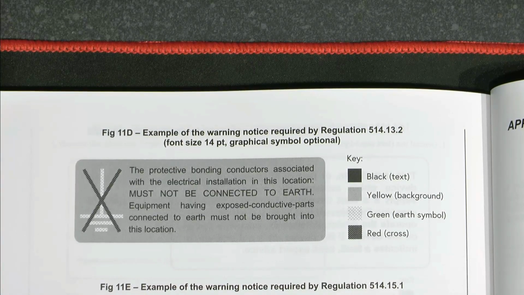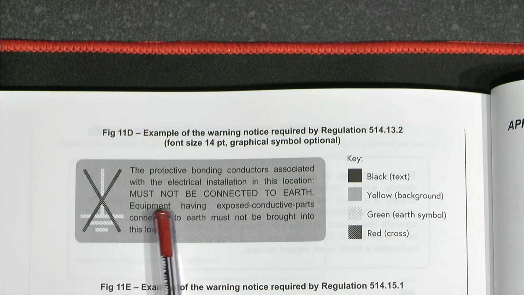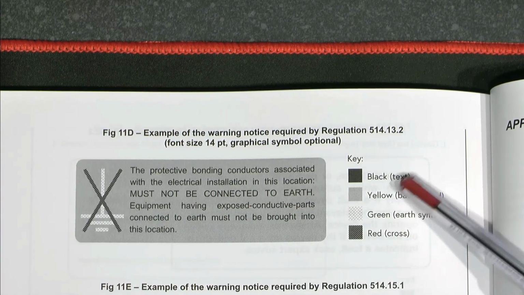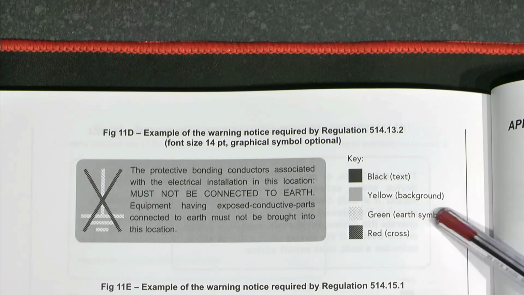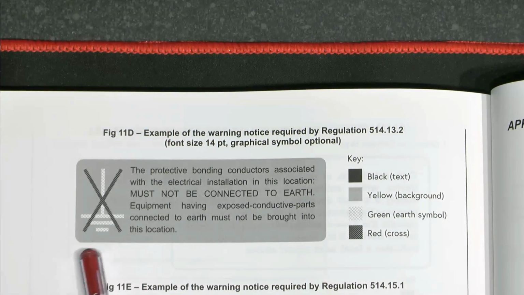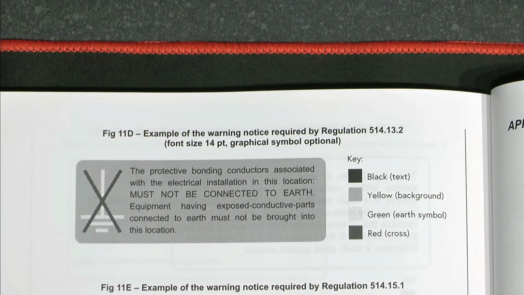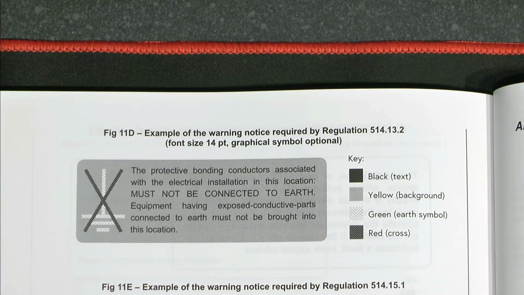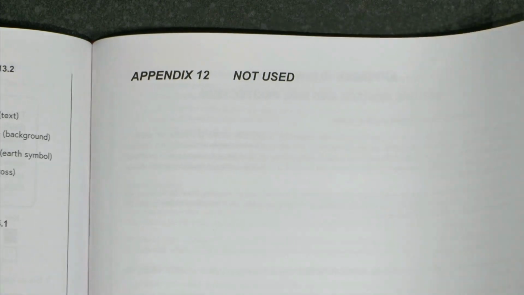And then top of the next page, just another example here of another possible warning notice, and again it's giving you some colours to be used, so black text, yellow background, green earth symbol and a red cross, and again size of the text 14 point, optional symbol if you would want that. And the main takeaway from that is the actual sizes, colours and things like that are now specified, rather than just sort of make it the size of what's printed on this page and pick any colour you like out of whatever book you've got. Now 12 isn't used and never was.